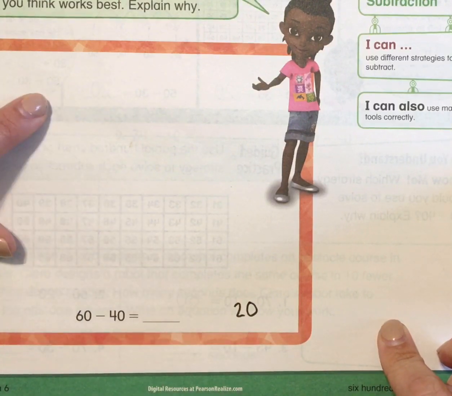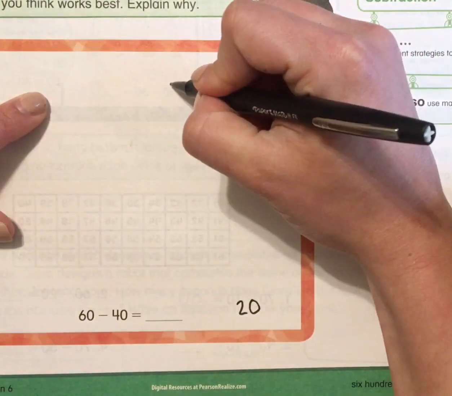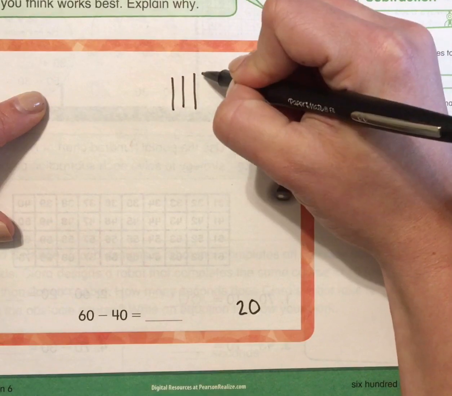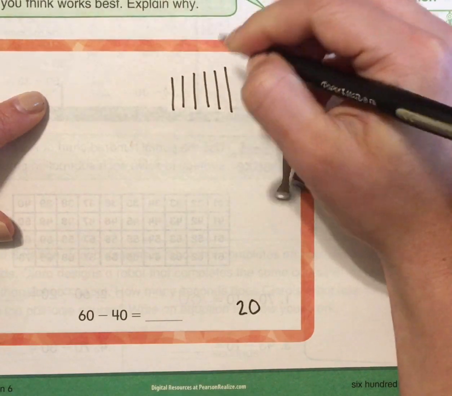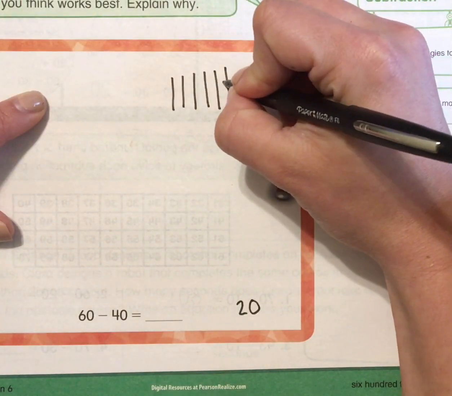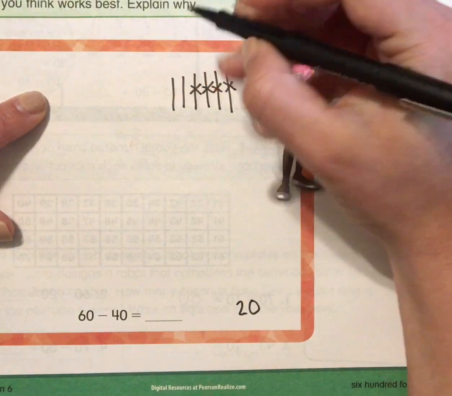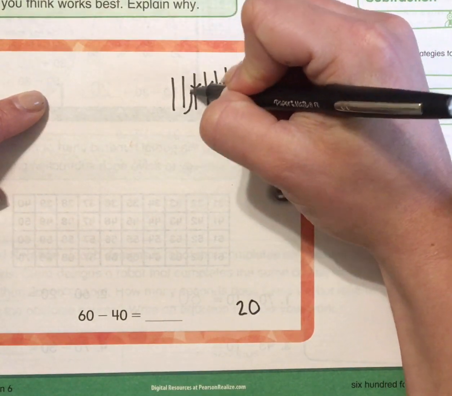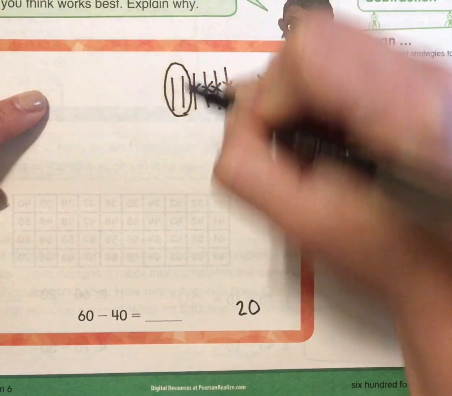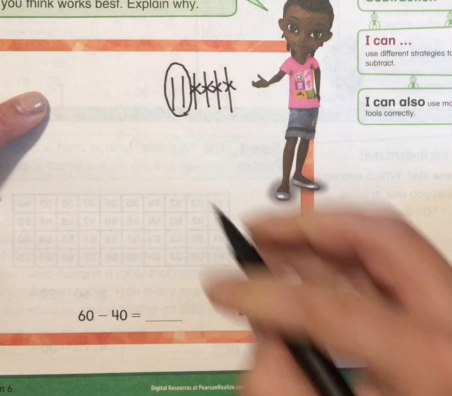Another way I can show that is by drawing sticks. 10, 20, 30, 40, 50, 60. Take away 40, 10, 20, 30, 40. That leaves me 20. Two tens is the same thing as 20.